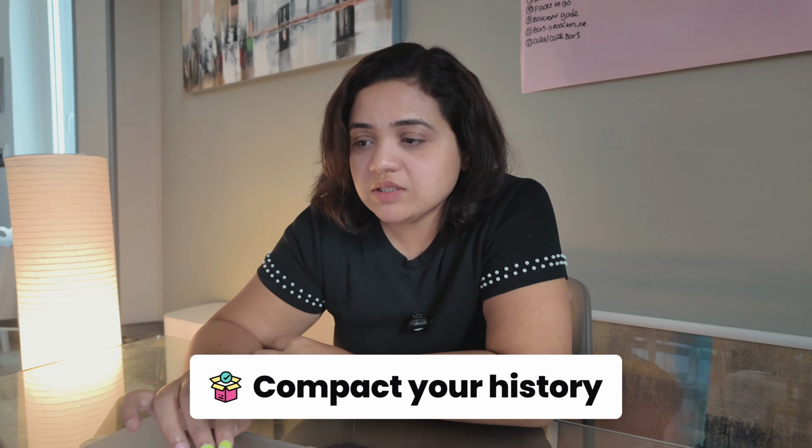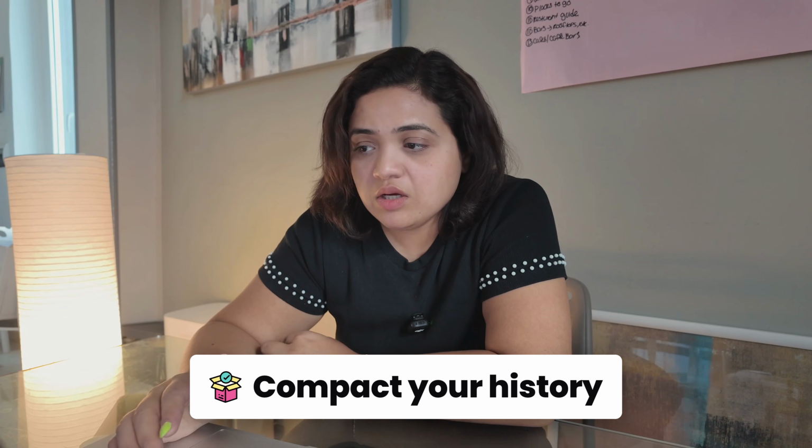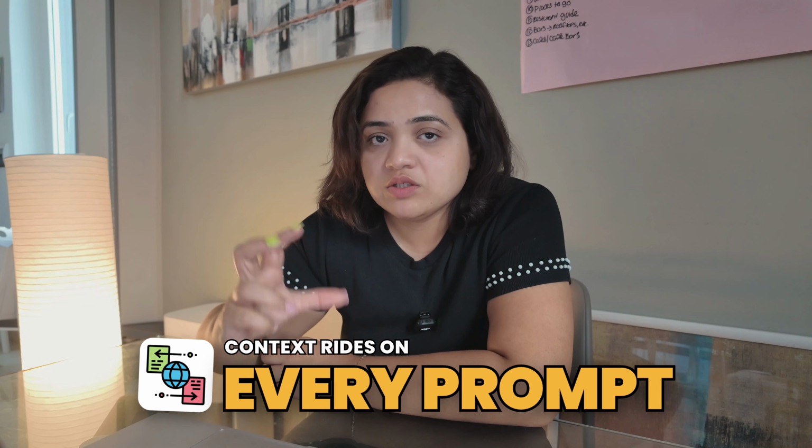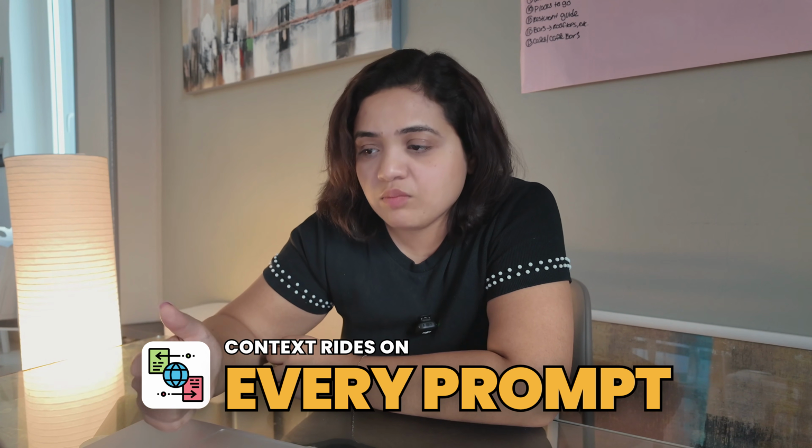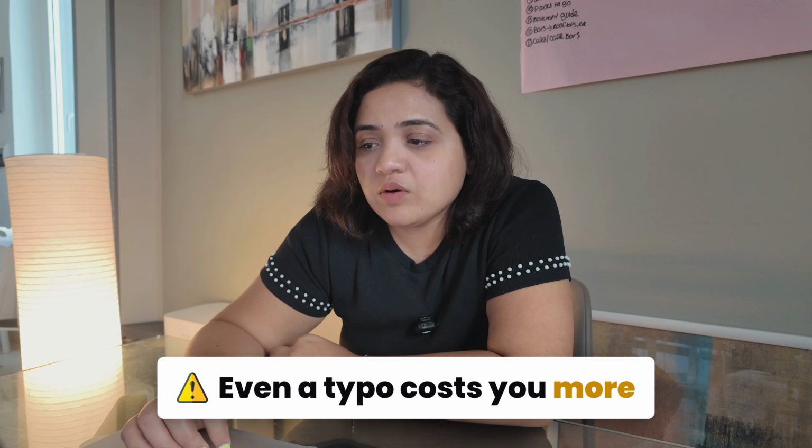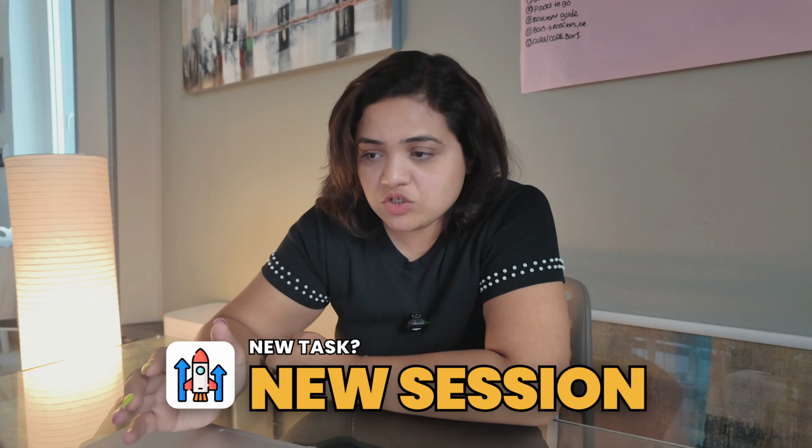One option to help with this is to compact your history so that you are not resending that many tokens on every single message, because the context gets attached to every single prompt. So even if you say, hey, can you also fix this typo, it is going to cost you a lot more because the context is going to get attached. So what you could do is run /compact to summarize the conversation down to what matters. Or you could also just run /clear when you're starting a genuinely new task. My rule of thumb is a new task, new session. Don't let a refactor from Tuesday impact your bug fix on Thursday. Those are 2 separate tasks, so 2 separate sessions.